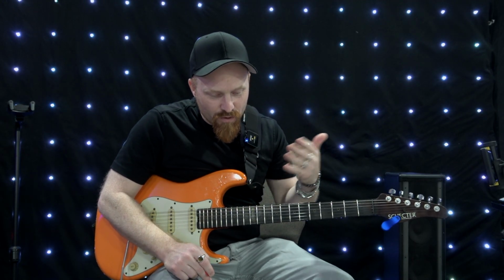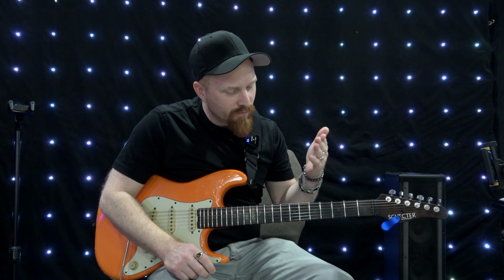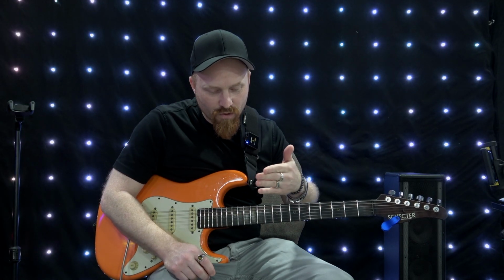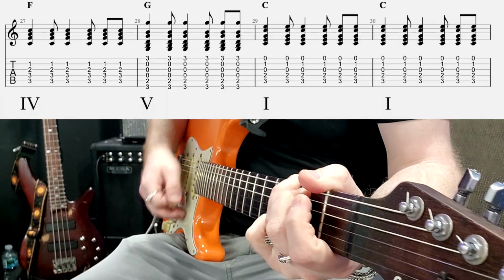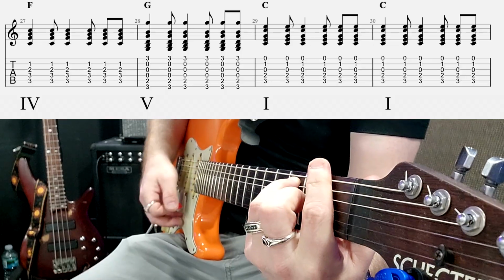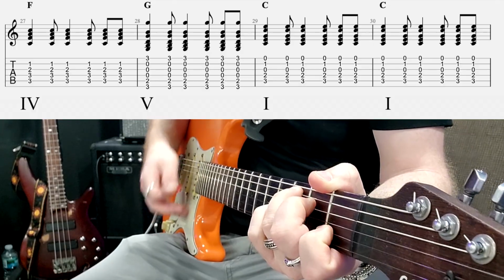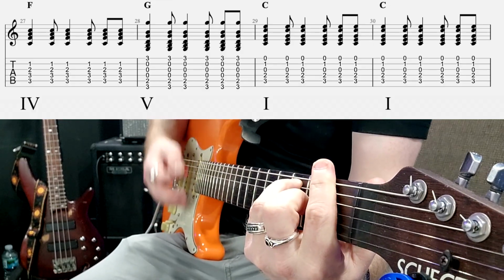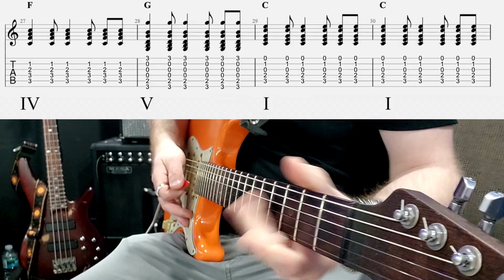Now, say we mixed it up a little bit and we did something where like our verse was 1, 5, 6, 4, and then our chorus went 4, 5, 1, right? So it would go F, G, C. It'd sound like this. F, G, C. That could be like your chorus. F, G, C. With numbers, 4, 5, 1.